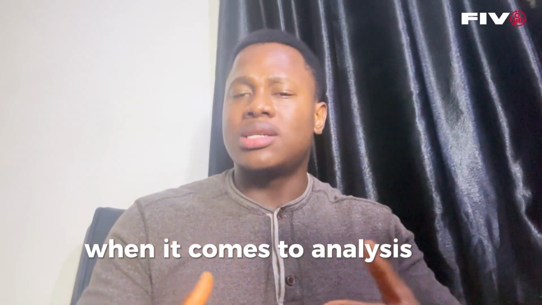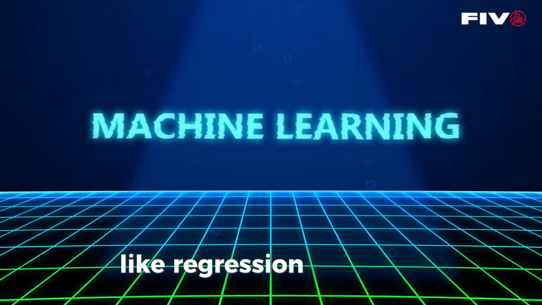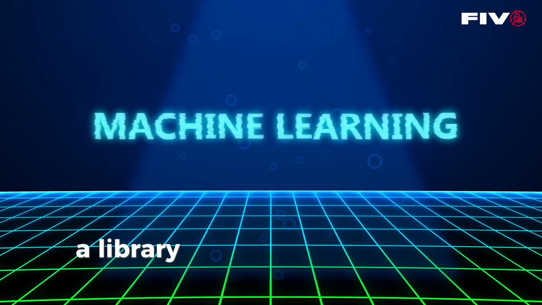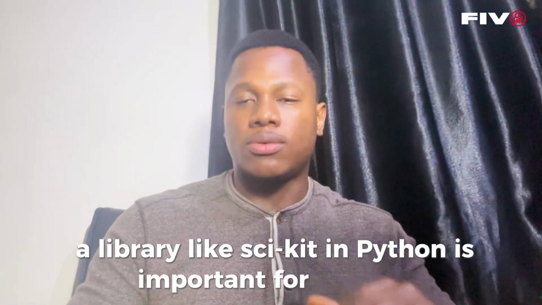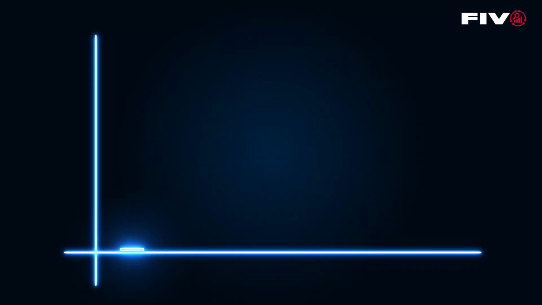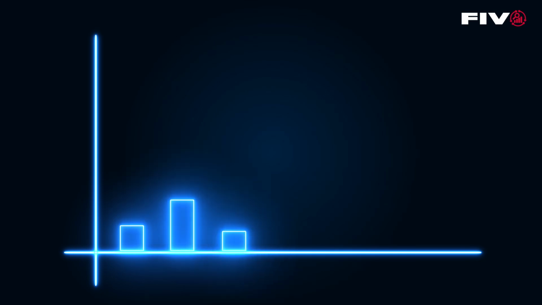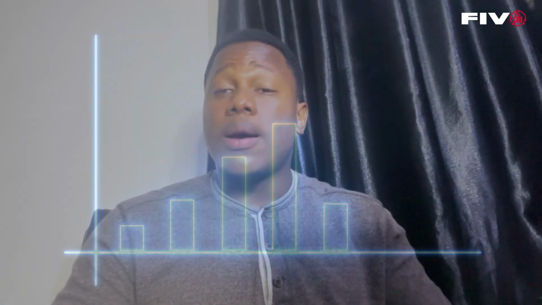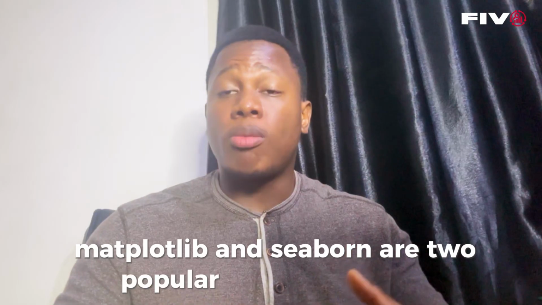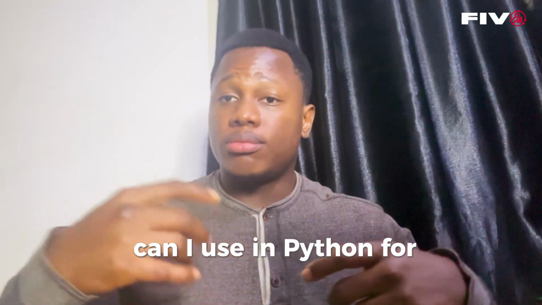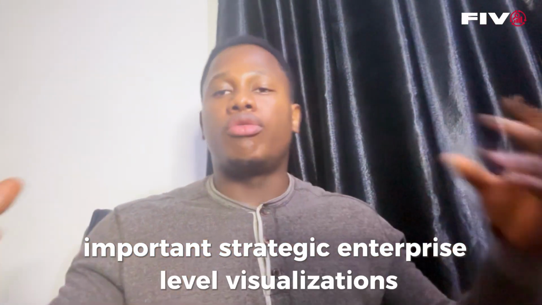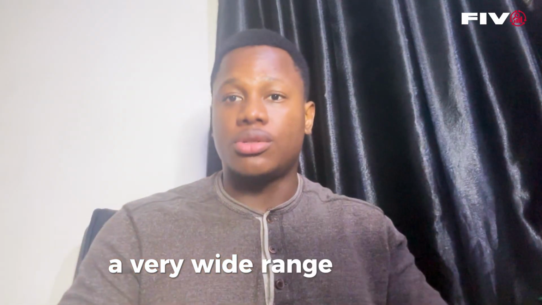When it comes to analysis like machine learning, such as regression, clustering, and classification, a library like scikit-learn in Python is important for that use, and it's easy and efficient. Now, data visualization, after that, can be done using matplotlib and seaborn, two popular libraries used in Python for visualizations. Important strategic enterprise-level visualizations, a very wide range, honestly.